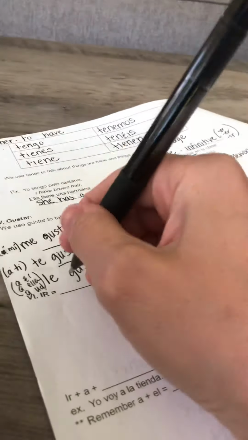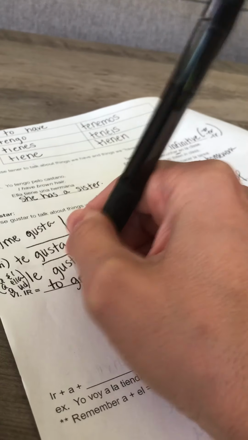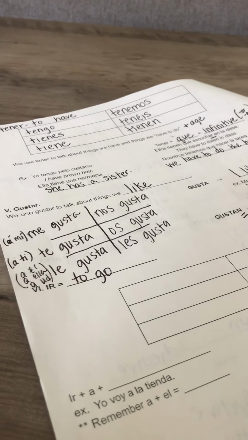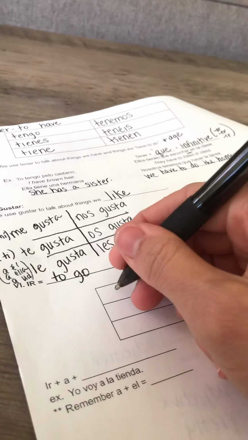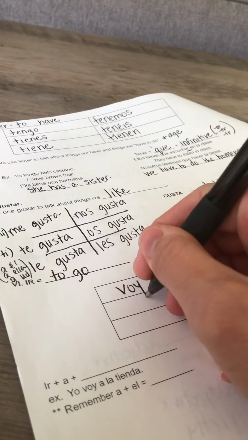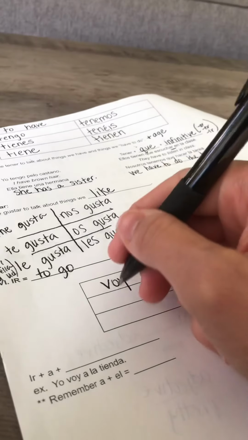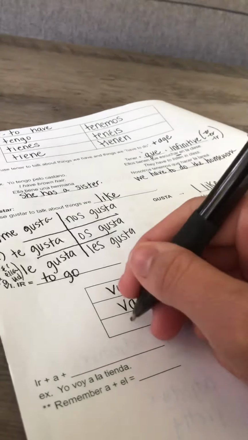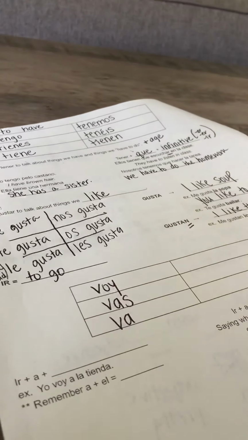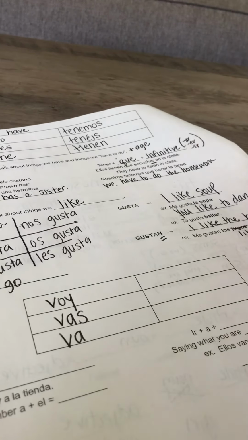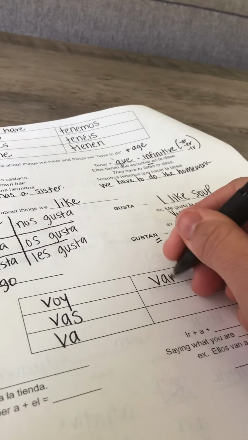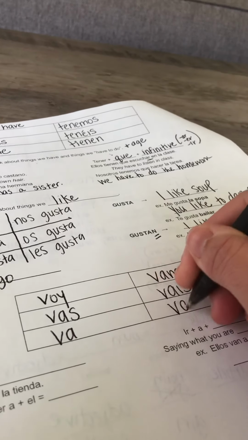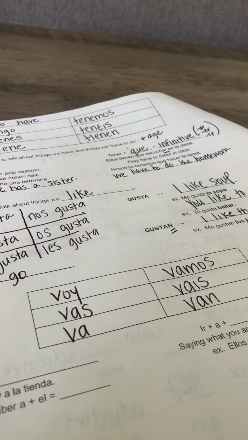The verb ir. Ir means to go. You're going to know this verb from Spanish 1, and you don't even realize it. To say I go, it'd be yo voy. To say you go, tú vas. He, she, or you formal go or goes, va. So él va, ella va, usted va. To say we go, vamos. Y'all go in Spain, vais. And then van for ellos, ustedes, they or you plural go.